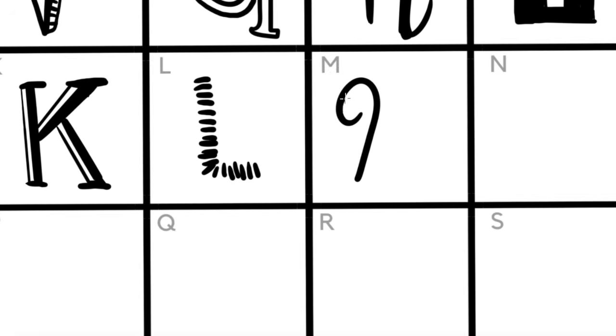The M is going to be a very curly script font. So we're going to draw the M, playing around with line weight, and then on the edges we're going to create this spiral shape.